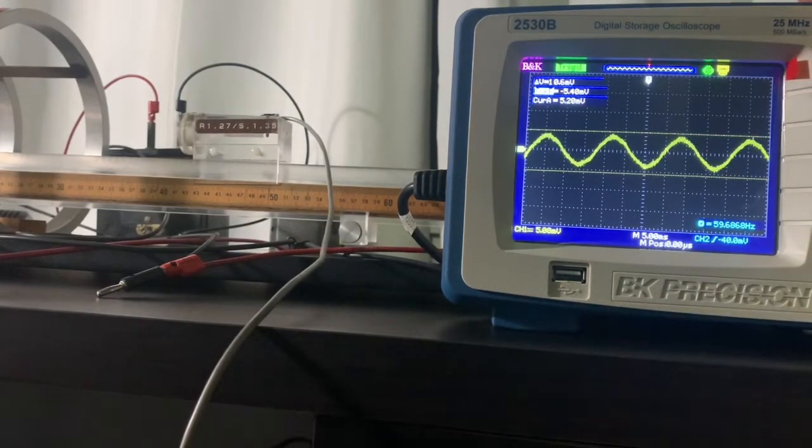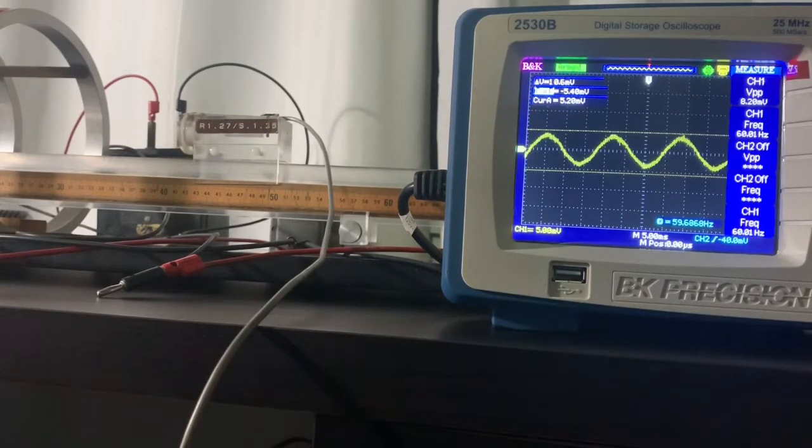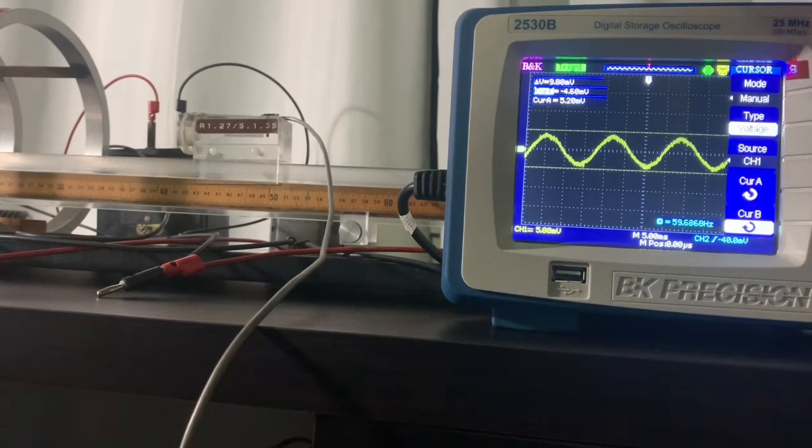So that's a much sharper curve. You can see now it's measuring 8.4 millivolts peak to peak. Let me readjust these cursors.